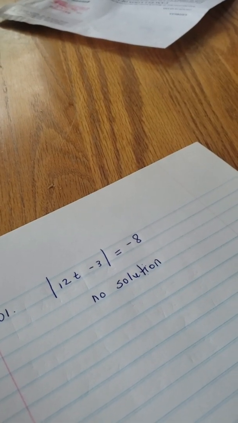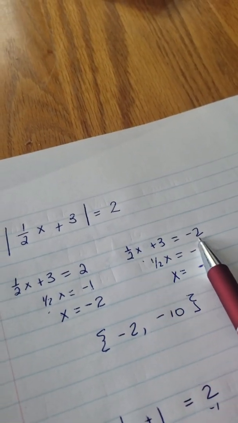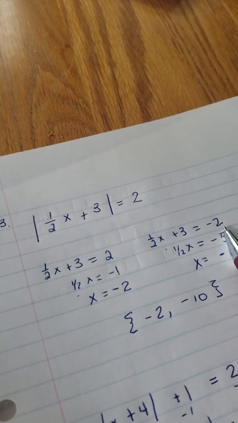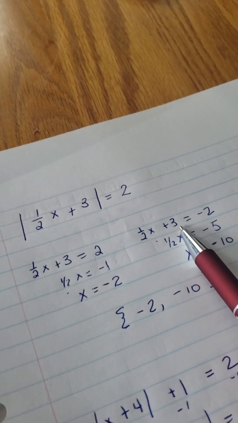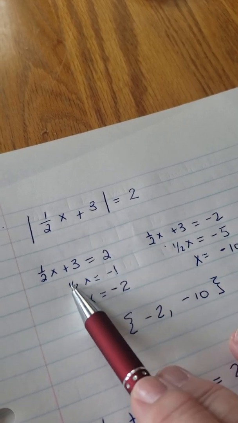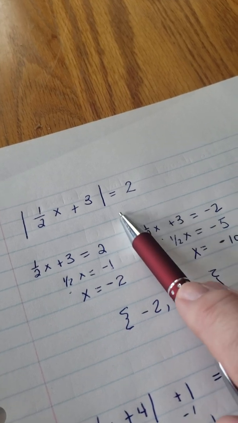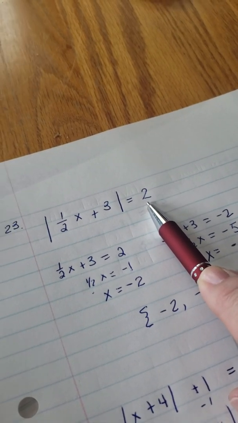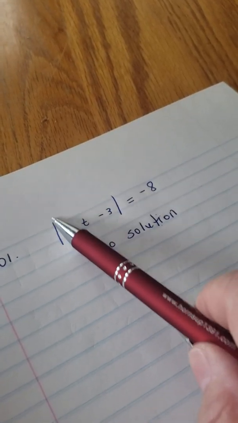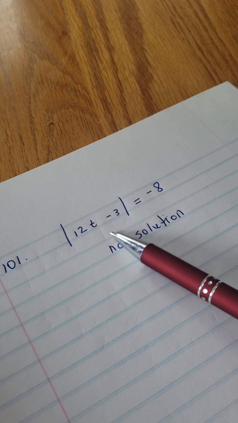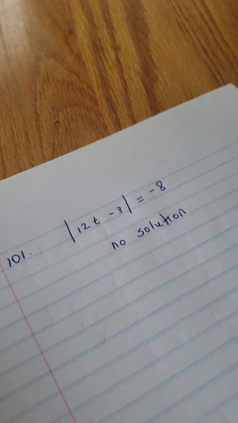Now, that's different from when I have removed the absolute value and it equals a negative number. Don't write no solution for this part because here there is no absolute value. When you split it into two parts, the absolute value sign goes away. And it was equal to a positive number in this case, so there was an answer. But on this one, because before I do anything to it, the absolute value is equal to a negative number, that's why there's no solution.